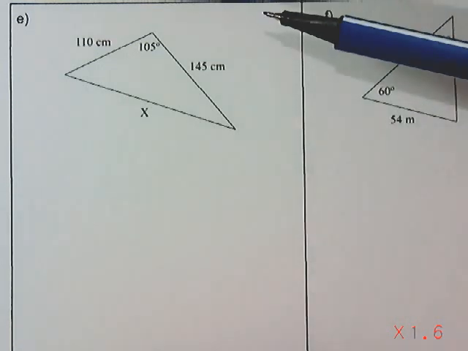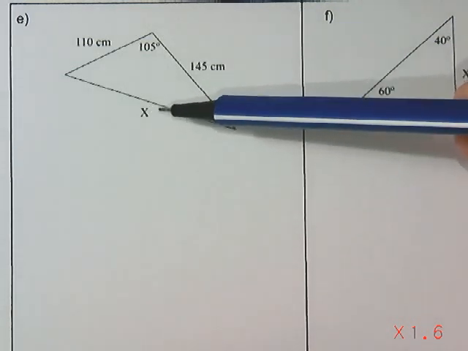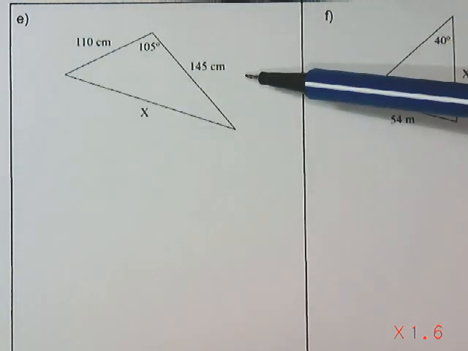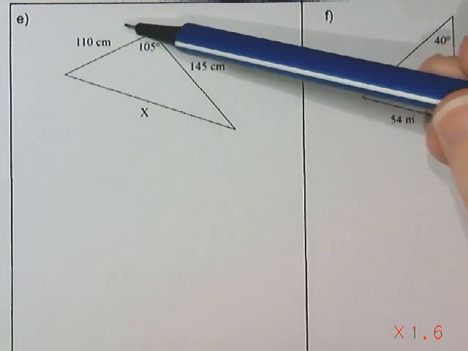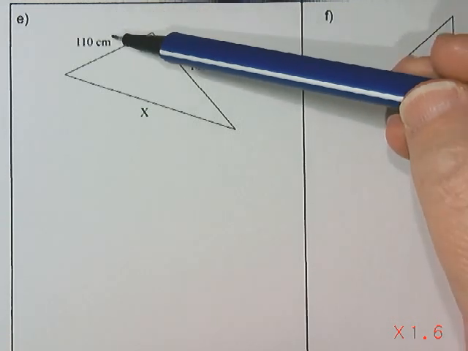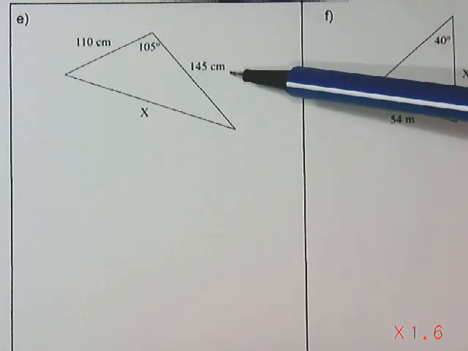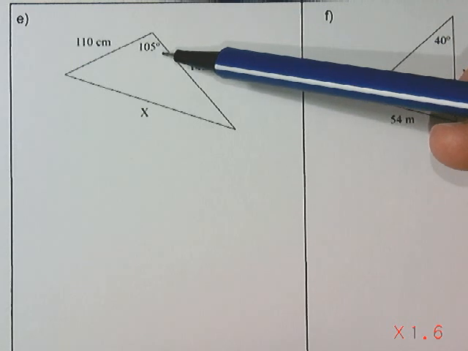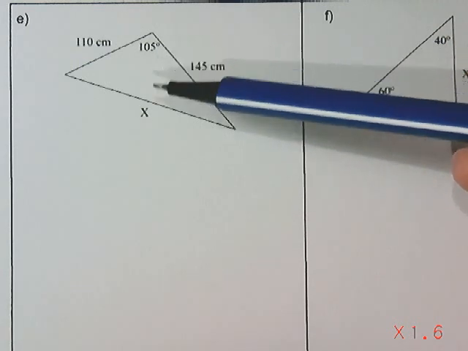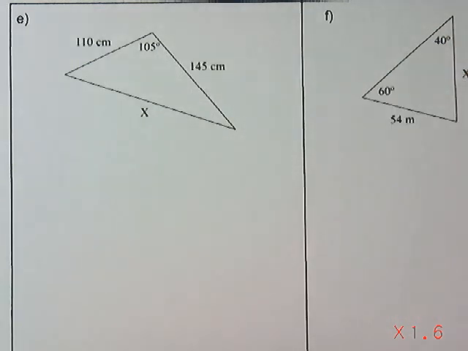In this question, we are solving for x in the following triangle. When I look at this question, I see that there are two side lengths. We have 110 centimeters and 145 centimeters. There's also an angle of 105 degrees, and we're looking for side x.